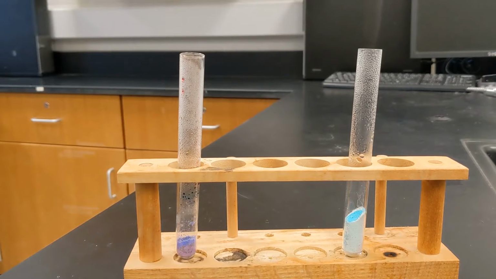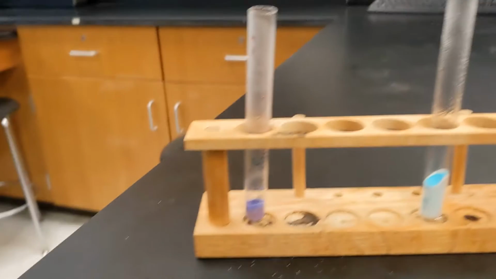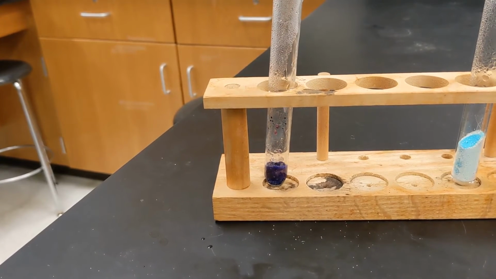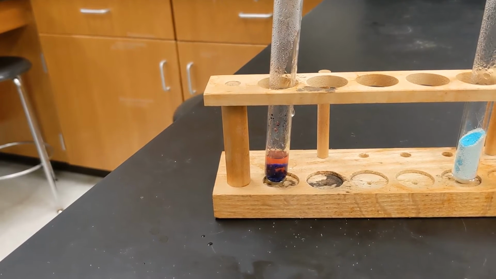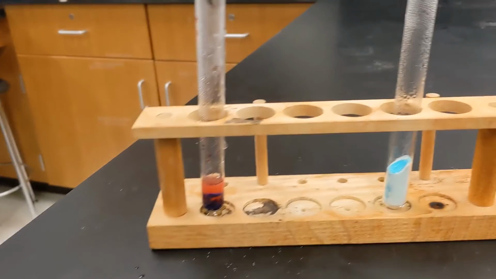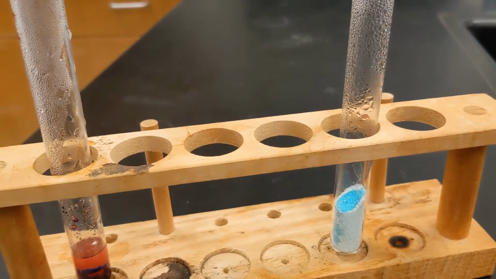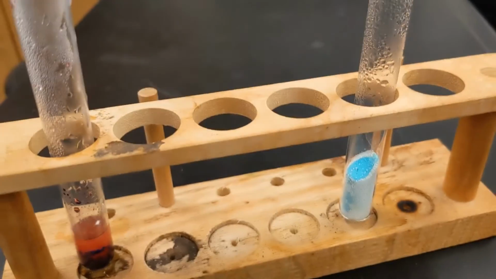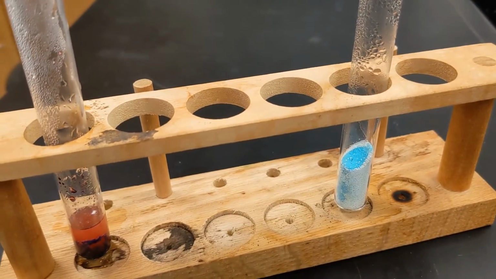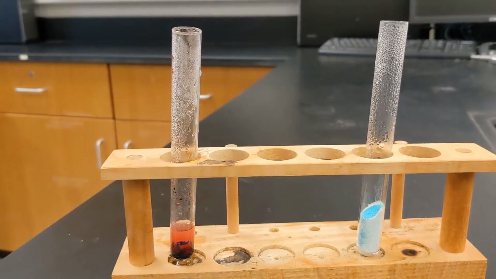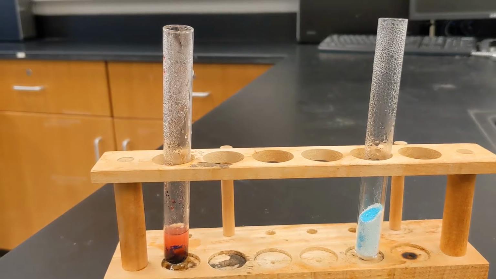Now that we've allowed these to cool off just a little bit, if I add some water to the cobalt chloride, you'll notice it starts to turn back to that red color that we had before. And the copper sulfate, you can see that some of the water that's dripped down from the condensation is starting to turn it a little bit blue on the sides in that one as well. So this process is reversible. So that's some examples of some hydrates.